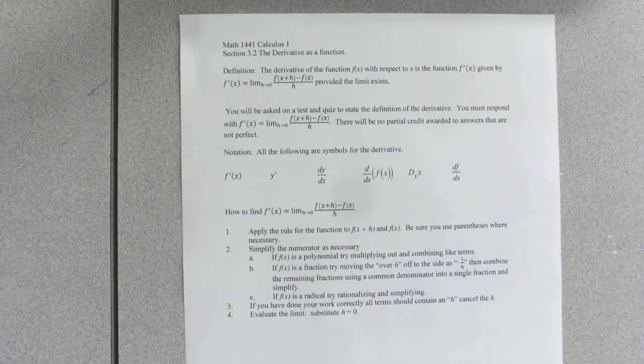Okay, section 3.2, the derivative as a function. So what we did last section was the derivative at a point, which then gave us very specific numbers. Like we did one problem that said find the slope at a point, and the answer was -8/9. Then another one, find the slope at a point, the answer was 1/4. We got very specific numeric answers because we were doing derivatives at points.